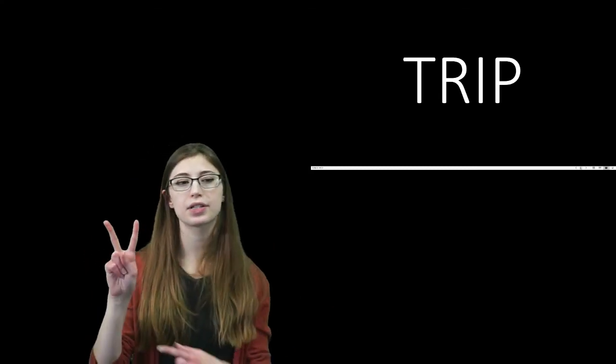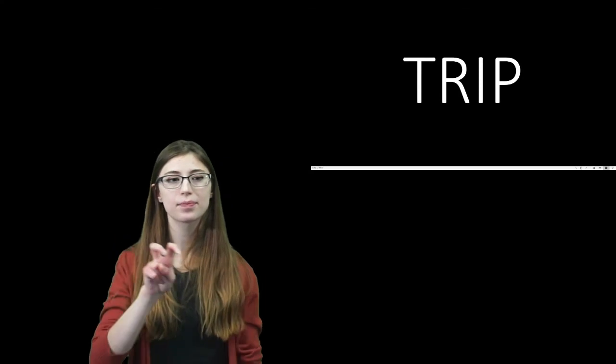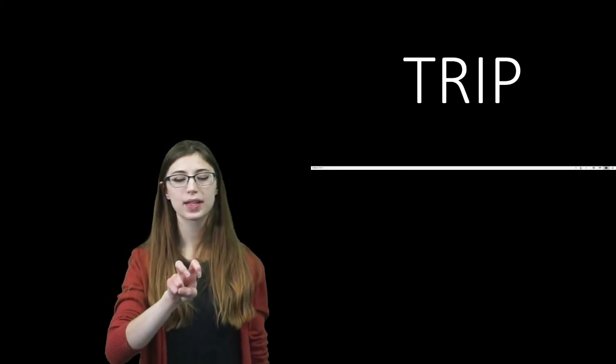Trip or travel. So you're going to do a bent V handshake. Start this in front of you. And it's just going to move up and around in a little half circle. Trip.